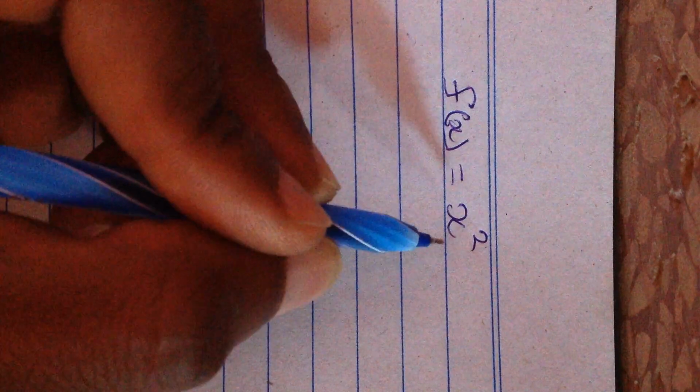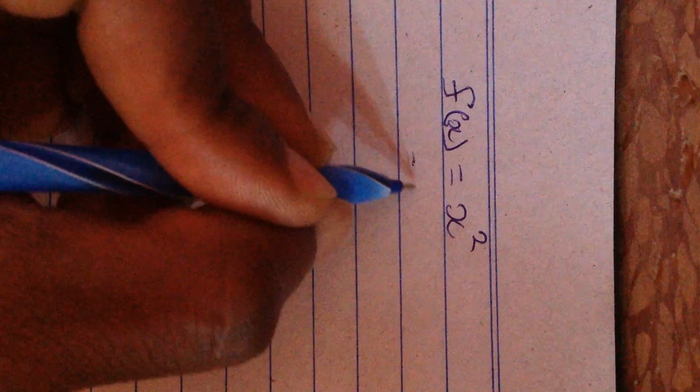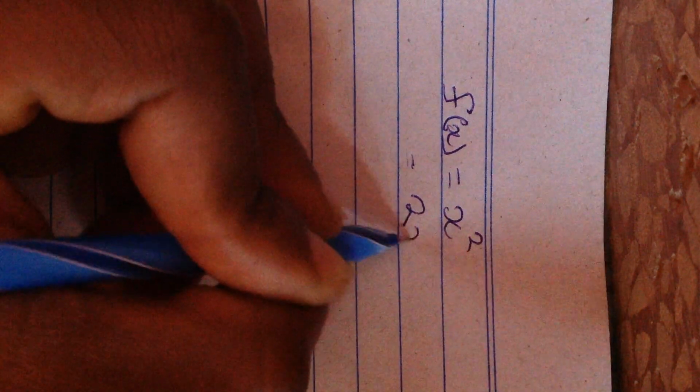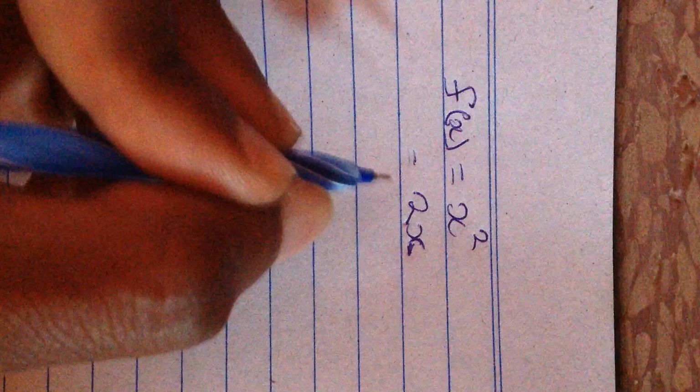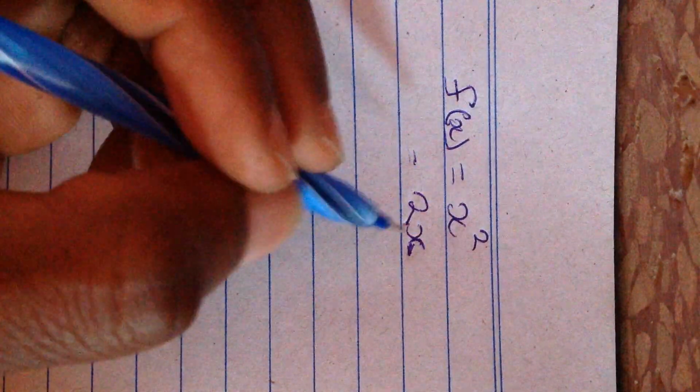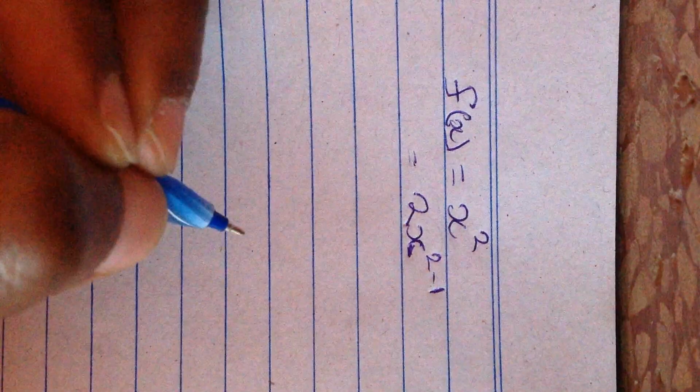So what is 2 times 1? That's 2. You write your 2 here together with the x being given. Then what are you supposed to do to the power? You subtract 1, so it will be 2 minus 1. So this is how you differentiate.